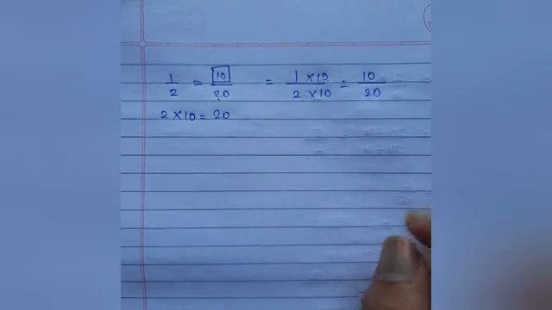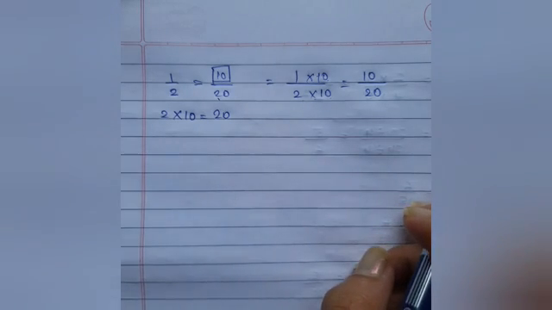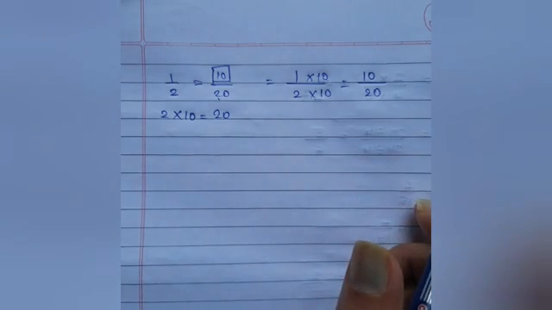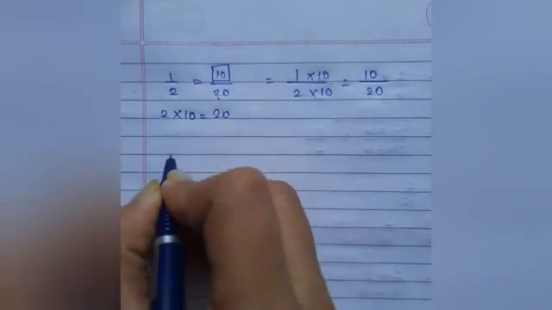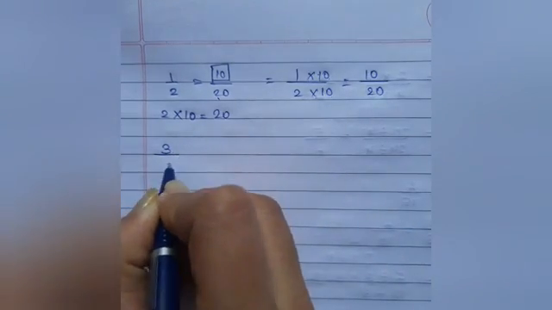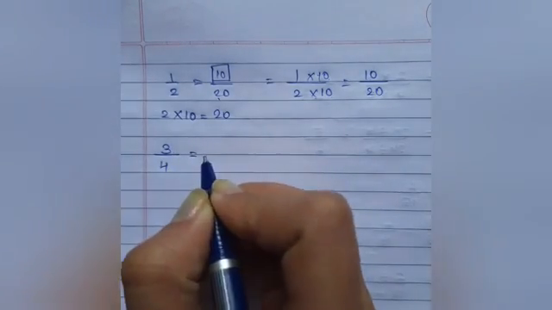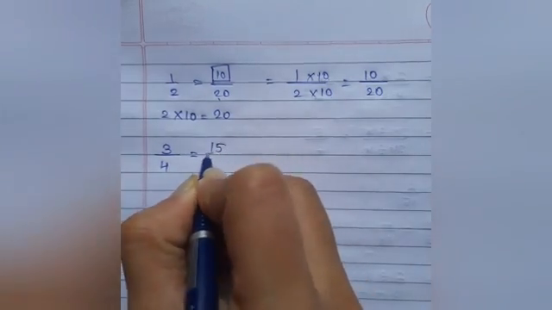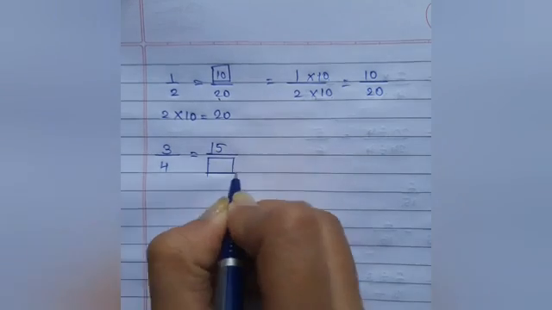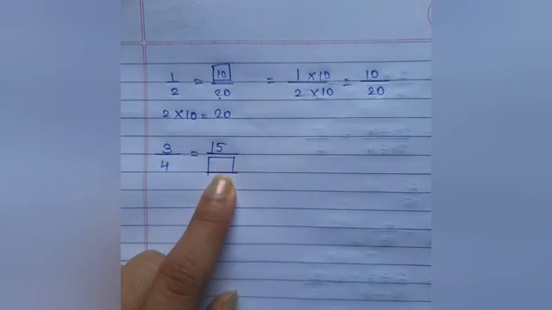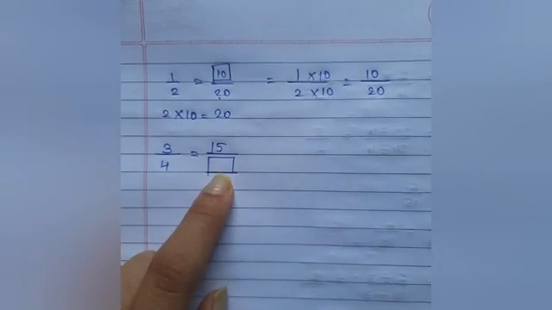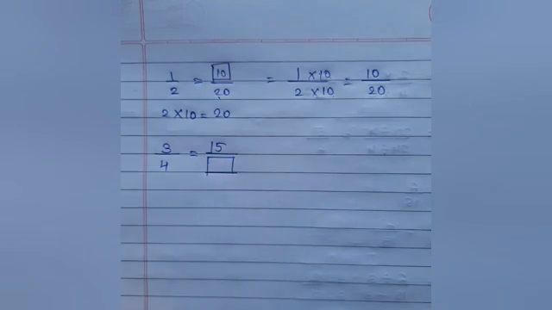Similarly, we will solve the other sums from the question. We'll take the next sum, that is 3 upon 4 equals to 15 upon question mark. We have to find out the denominator of the equivalent fraction.